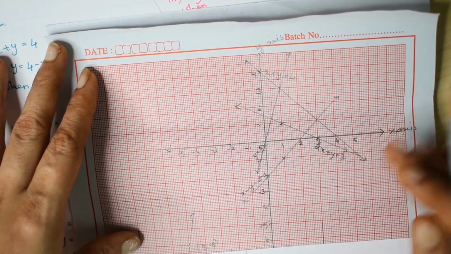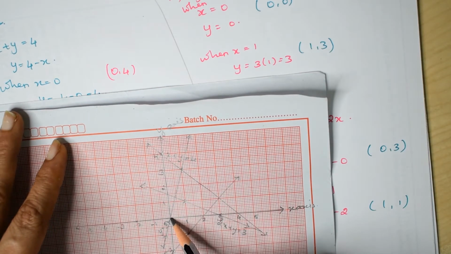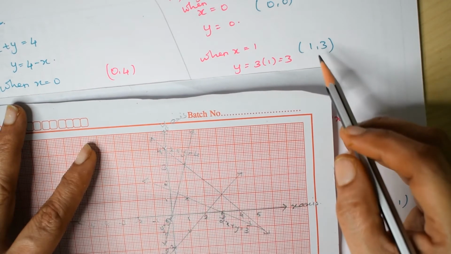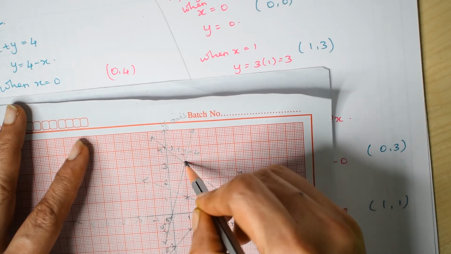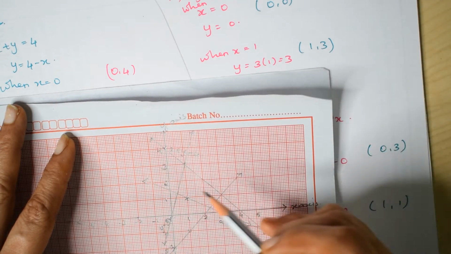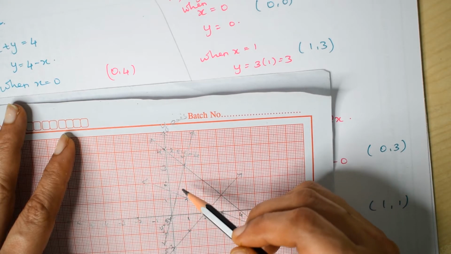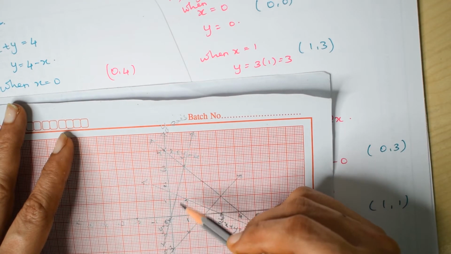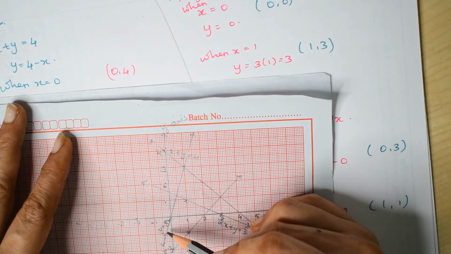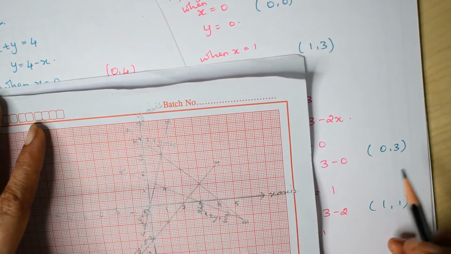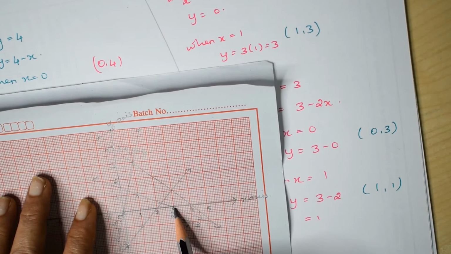And the third line, 0, 0. It's the origin. 0, 0 is always called the origin. And 1, 3. 1 on the x-axis, 3 on the y-axis, the same point. We had the same point on the first line also, if you remember. It's no problem. At one point, we can draw infinite number of lines. So we are just having 2 lines, it's not going to be a problem. And this line can be marked as y is equal to 3x. Then the fourth line, 0, 3.